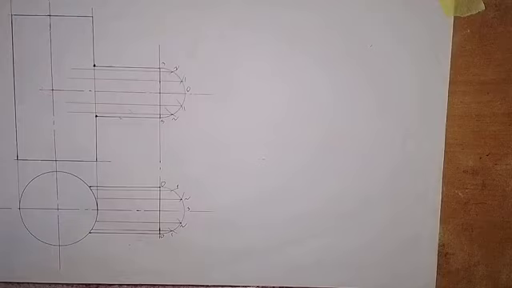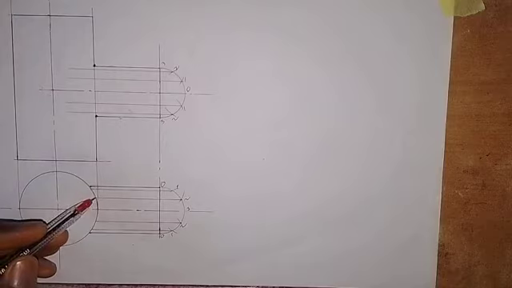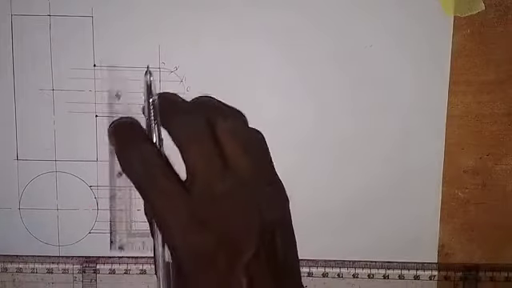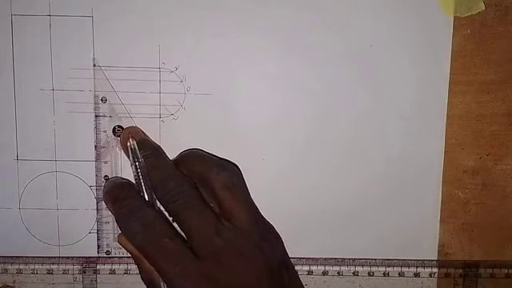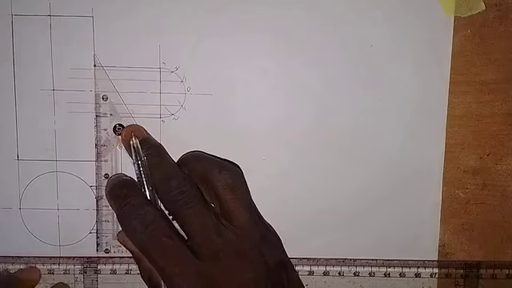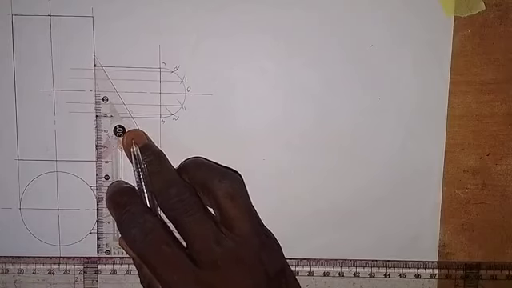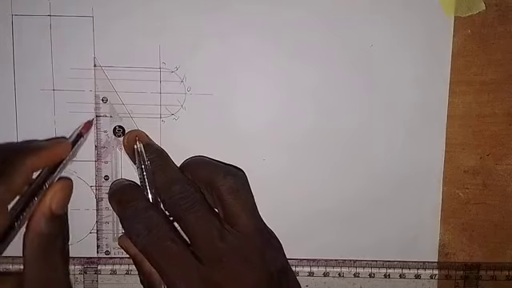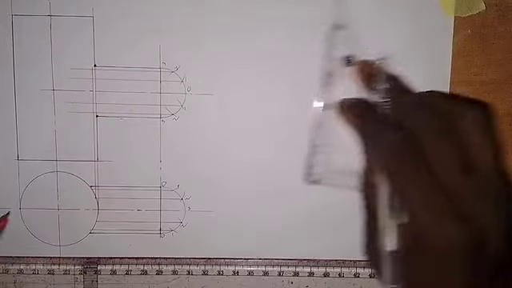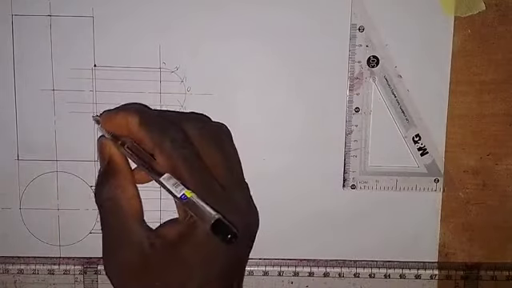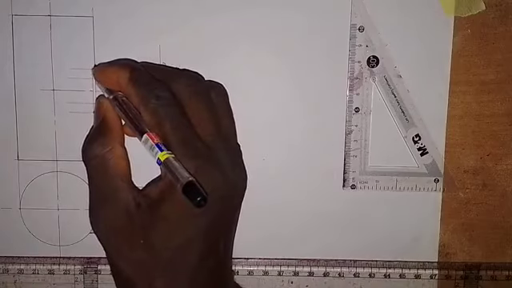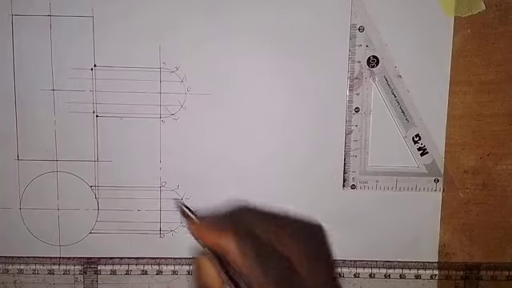Okay, the next thing that we are going to do is that from the point where horizontal line 2 intersects the circle, we draw a vertical line 2. So from this point we draw a vertical line 2, and it goes like this. Looking at this, vertical line 2 intersects horizontal line 2 at this point. So let's take note of that. And also we have horizontal line 2 here, so they intersect at this point. So let's take note of that.